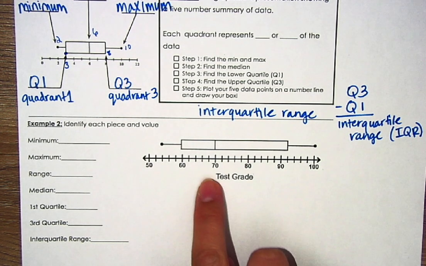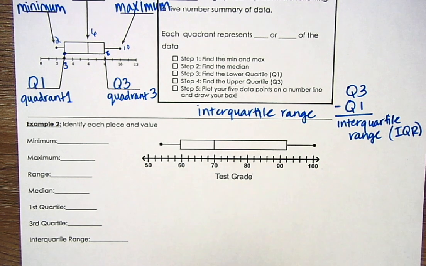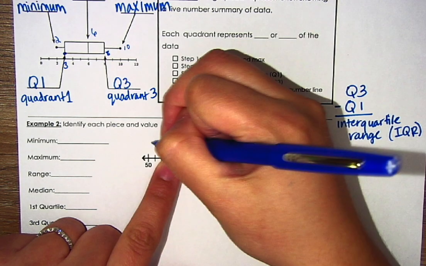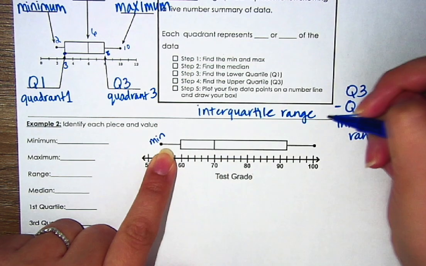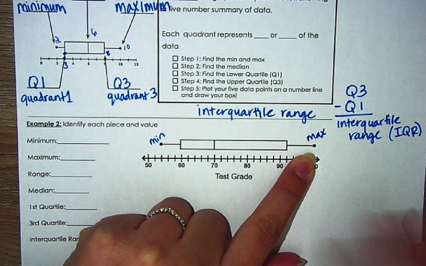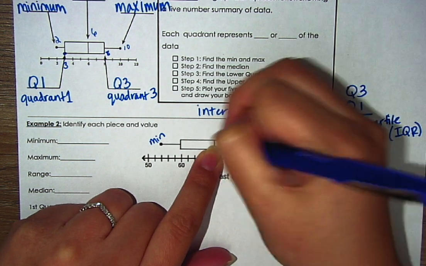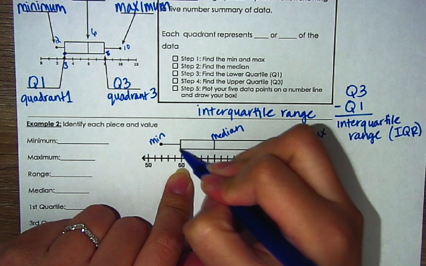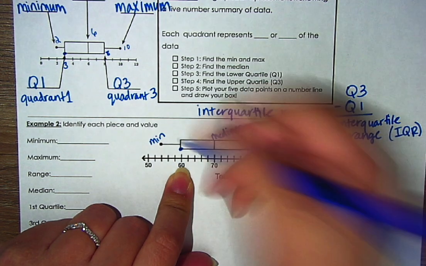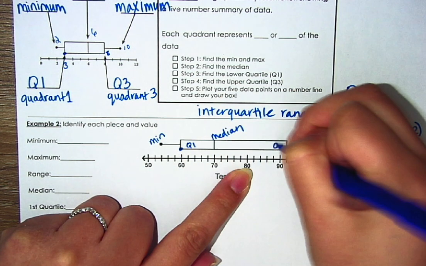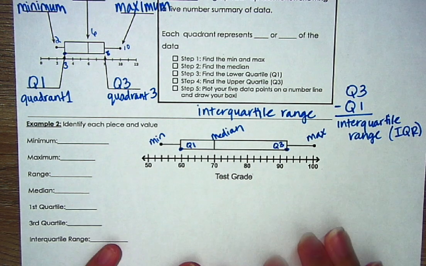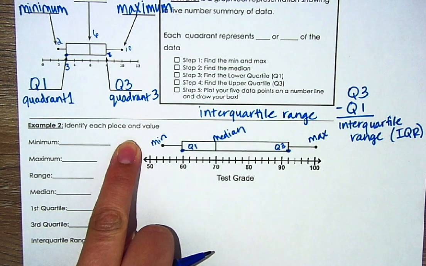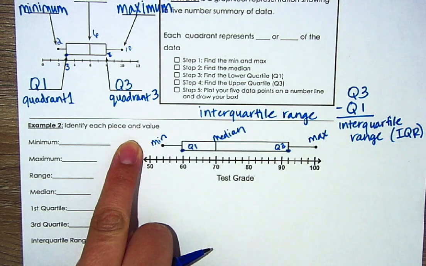So here we have a box plot. Okay. The first thing you should be doing on this box plot is labeling it. So I know that this dot is my minimum. I know that this one's my maximum. I know that this line here is my median. And then I've got to find my Q1 and my Q3. So I'm just going to put Q1, Q3. Good, so we just labeled it really quickly too. So let's go ahead and find our numbers now, because this is what the question's asking for. Identify each piece and then write the values.